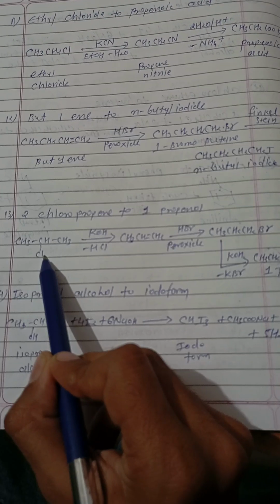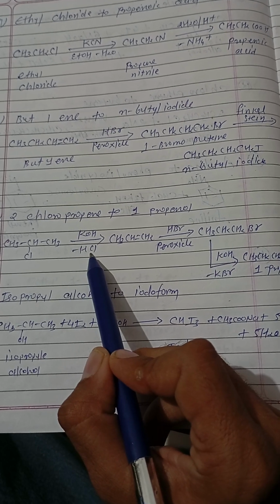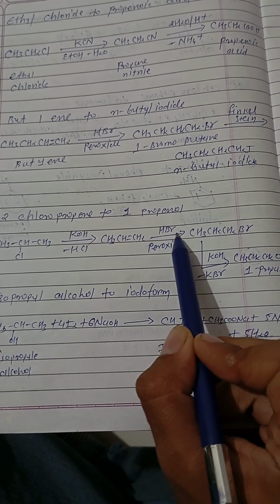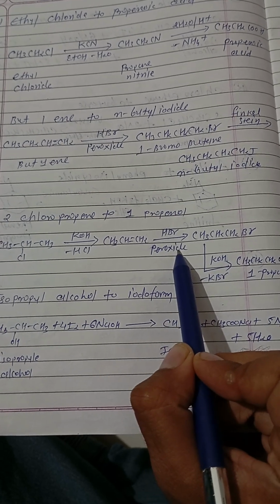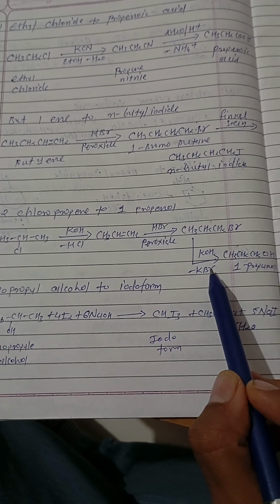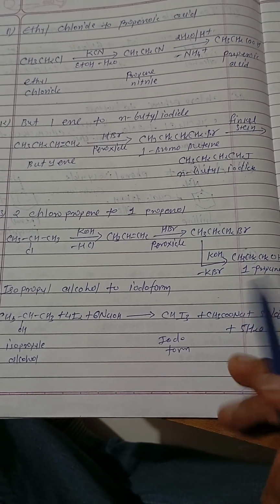13th one, 2-chloropropane to 1-propanol. So we have 2-chloropropane. When it reacts with the KOH, we just remove the HCl first, will form propene first, then HBr and peroxide. According to anti-Markovnikov rule, we have to form 1-bromopropane. When it reacts with the KOH, it first removes KBr, will form 1-propanol.